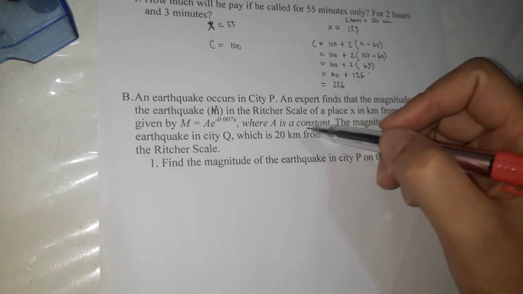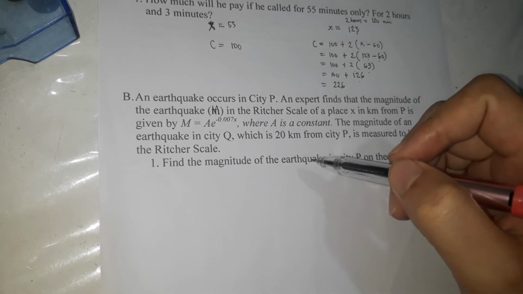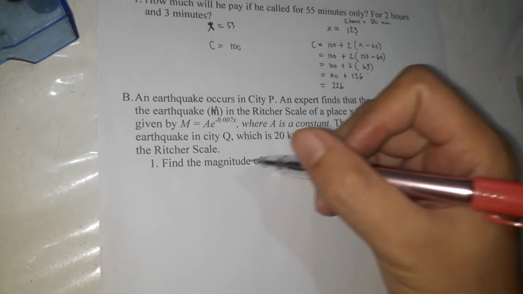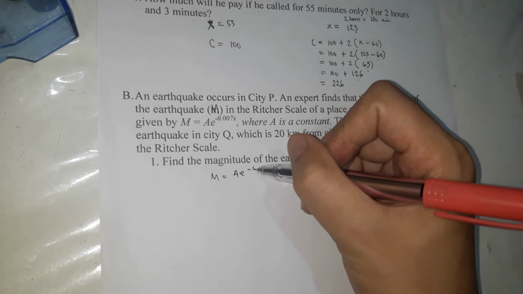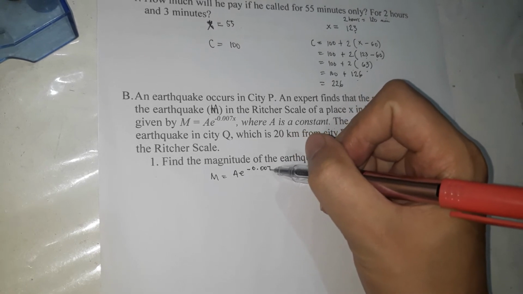The magnitude of an earthquake in city Q, which is 20 kilometers from city P, is measured to be 6 on the Richter scale. Find the magnitude of the earthquake in city P on the Richter scale. So the formula is M is equal to A e to the power of negative 0.007x.